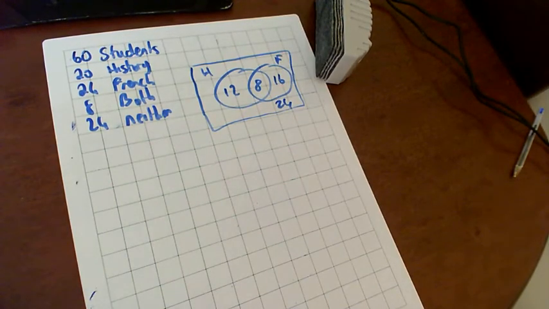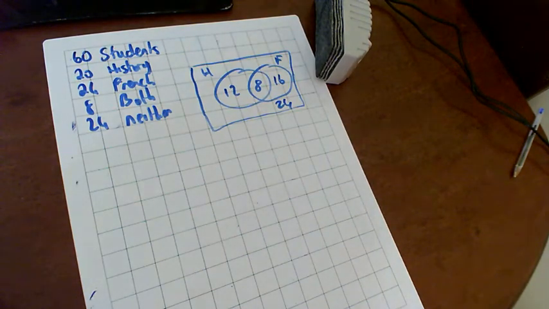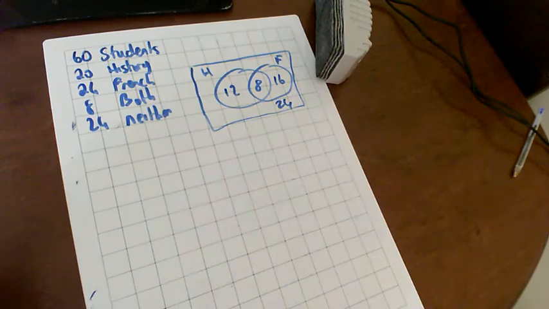So this is the one in the book. It says 60 students, 20 studied history, 24 studied French, 8 did history and French, and 24 neither. So I've done out the Venn diagram there. It says now investigate if the events of a student studying history and a student studying French are independent. Does one affect the other?